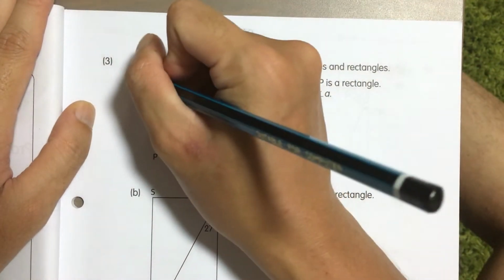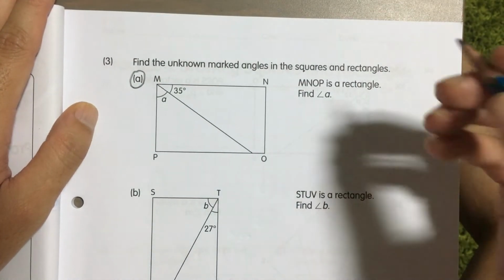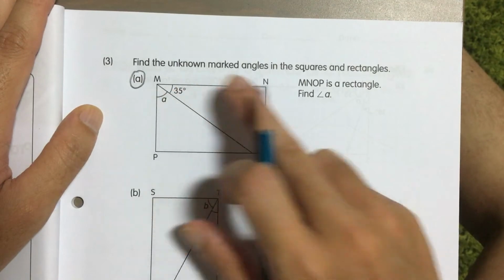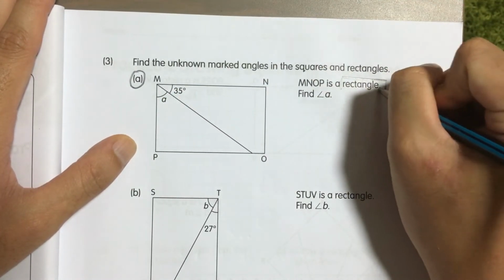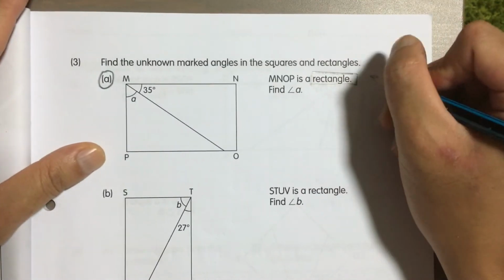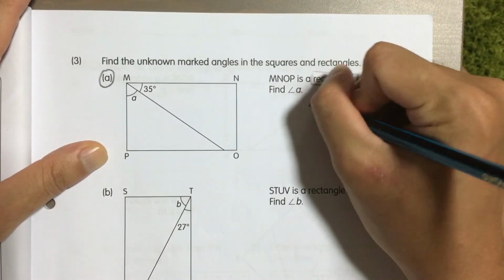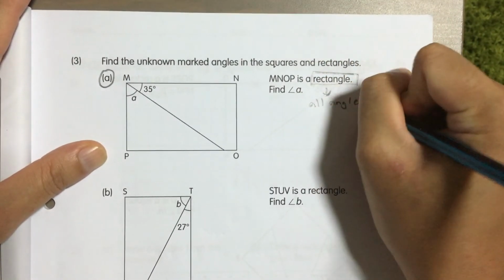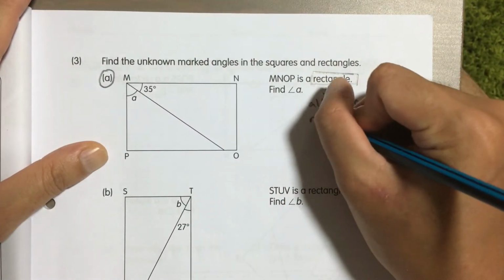Okay, let's just do A first. Of course, you have to do B and C, but let me start you off with A first. MNOP. This is a rectangle. It is given to you already, a rectangle. So what I know about a rectangle, let's just write it down. What kind of angles are there in a rectangle? They are right angles.